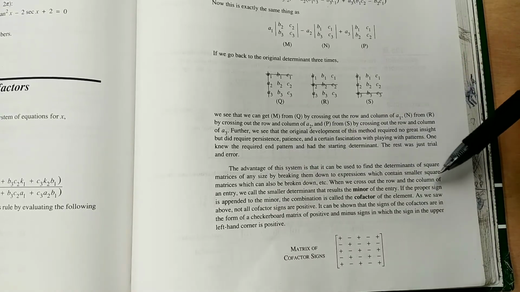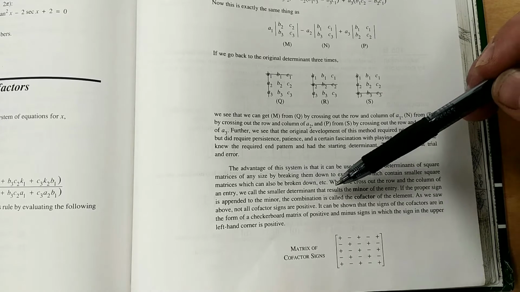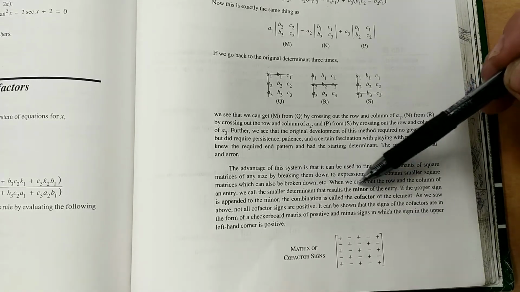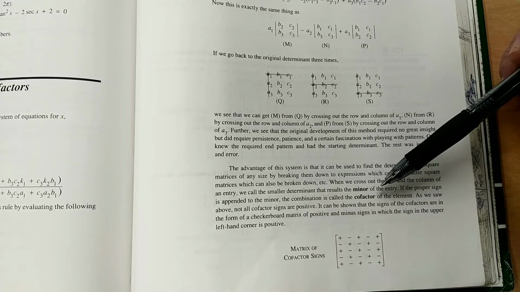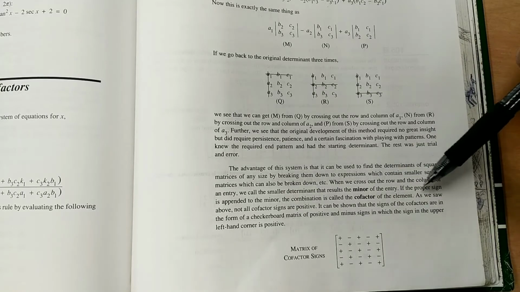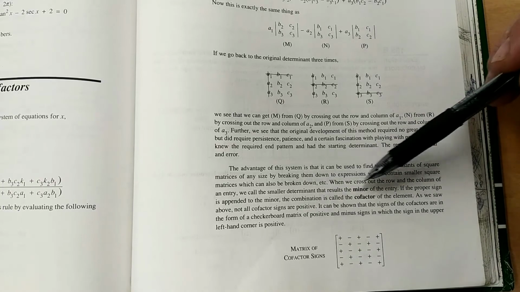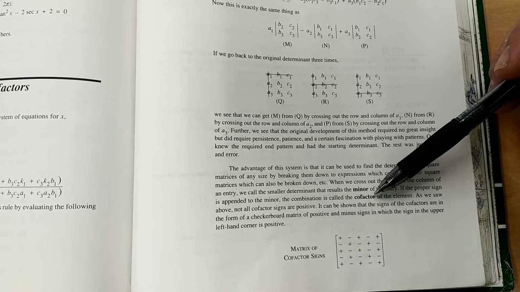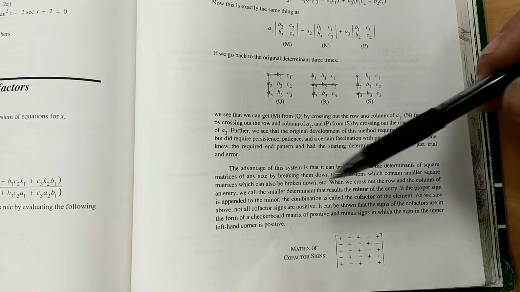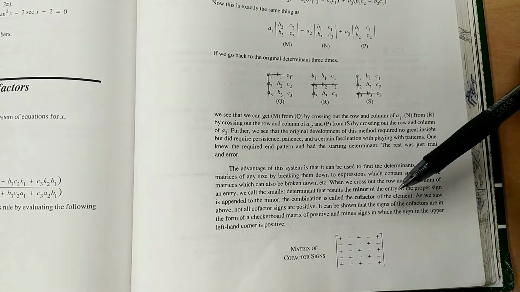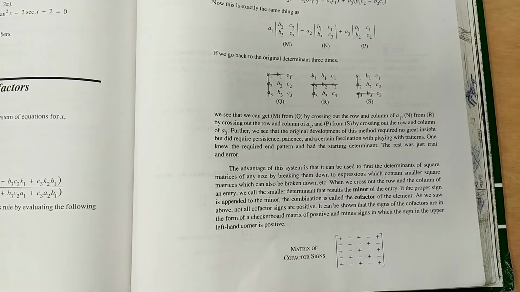When we cross out the row and column of an entry, we call the smaller determinant the minor of the entry. Now, they're going to use that term later, so pay attention to it. But if the proper sign is appended to the minor, then the combination is called a cofactor. And that's where these cofactors are going to come from. As we saw above, not all cofactor signs are positive. We had the negatives in here.